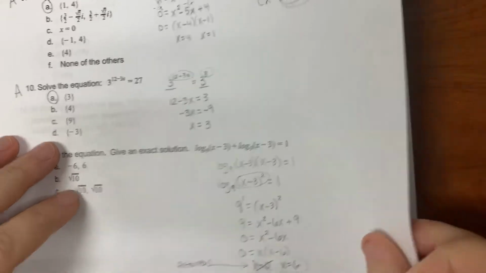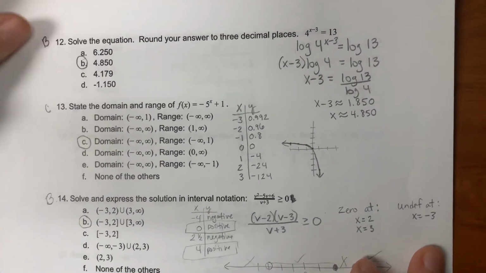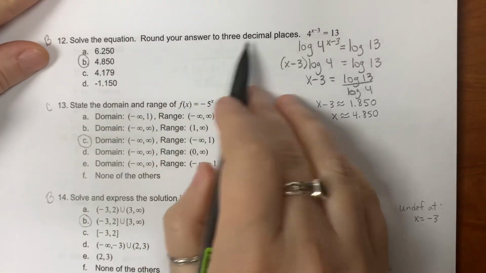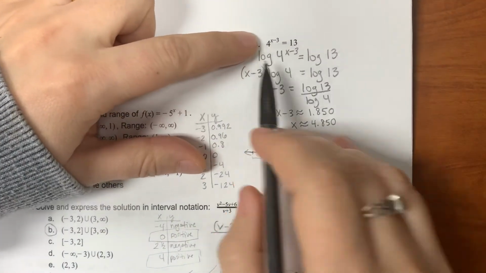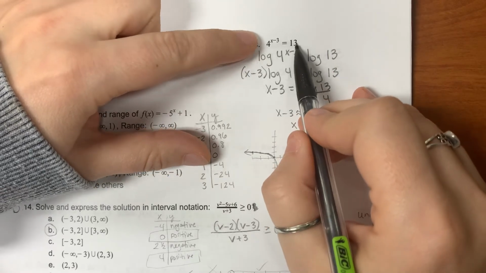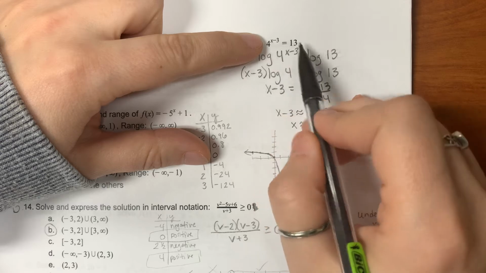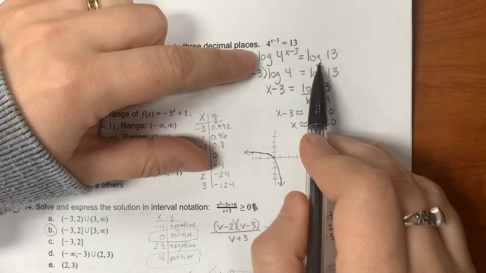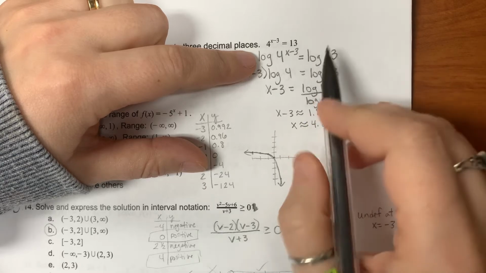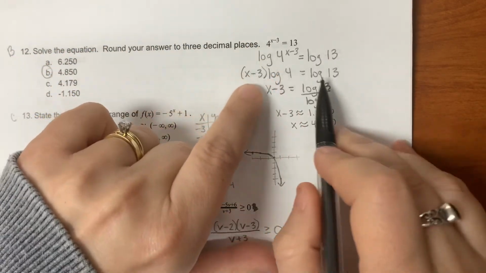Okay, let me see if I can do a couple more, and then I'll do a second video for the rest. So number 12, solve the equation, round your answer to 3 decimal places. So this one I did have to put in a log form, because I couldn't say that 13 is like 4 to some exponent, right? Or even 2 to some exponent. So if that didn't work, probably the easiest thing to do, and this is stuff that you did in Algebra 2, you could just take the log of both sides and then go from there.